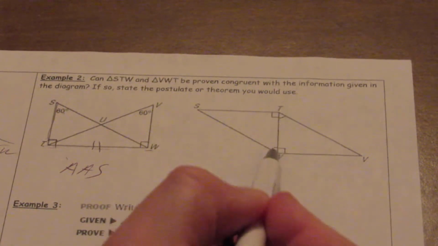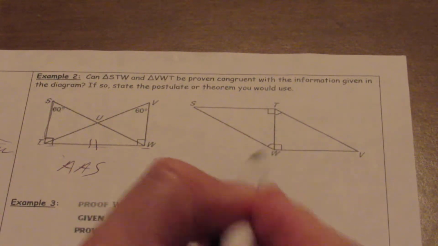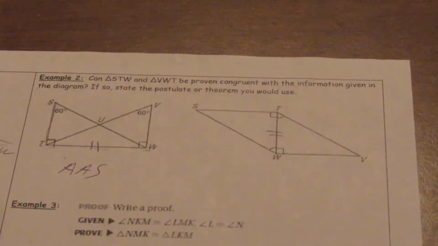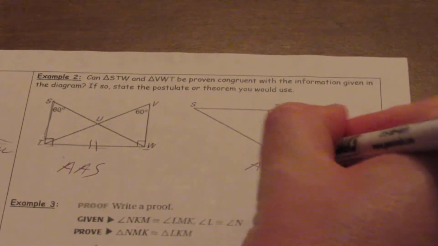When we're looking at the other one, we have the congruent angles here and here. We have the 90 degrees here and here. And they share, again, share a side. So that's reflexive property. And then that gives me angle, side, angle.